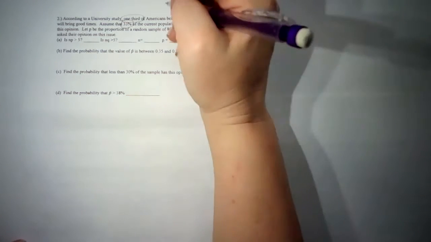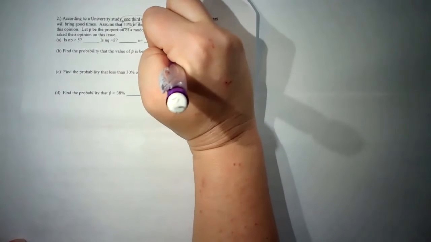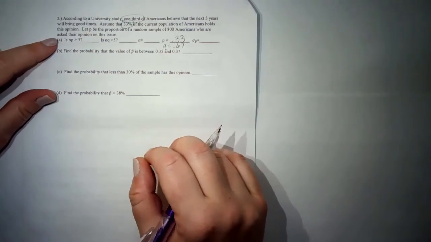And then it's always a good idea, as soon as you get P, you go ahead and find Q, because even if there's not a blank for it, you know you're going to need it. So what's Q going to be if my P is 0.33? Good, 0.67. That's right. 1 minus 0.33. Good. All right. Now we're going to keep reading.